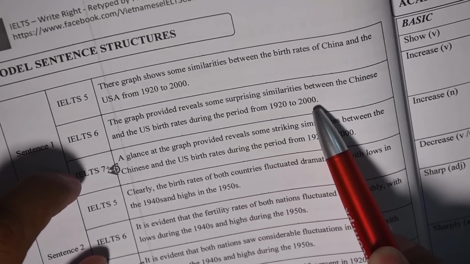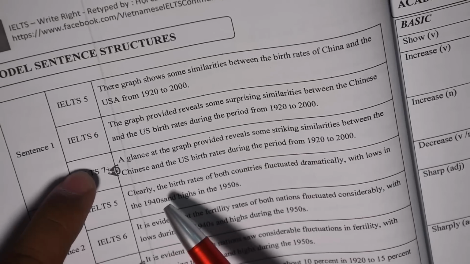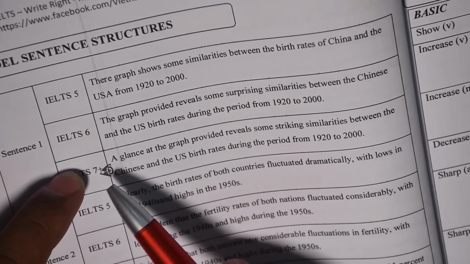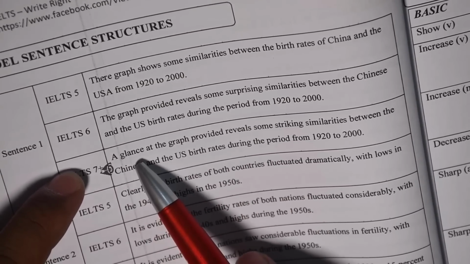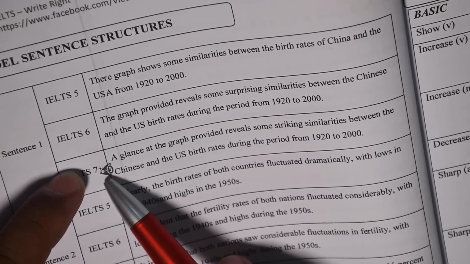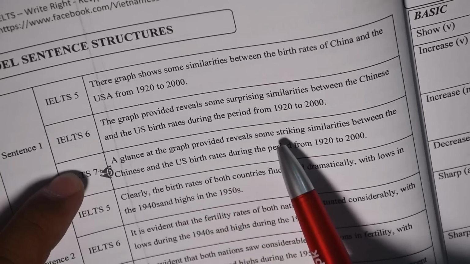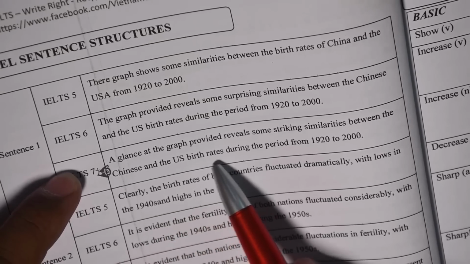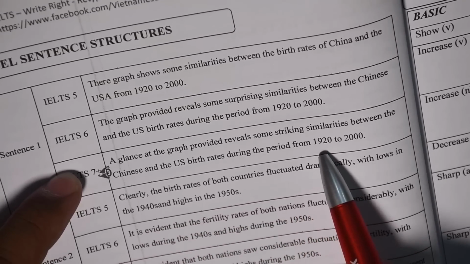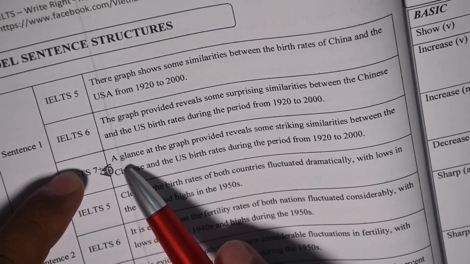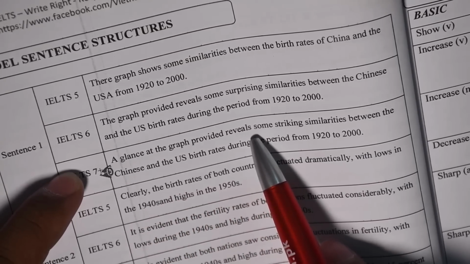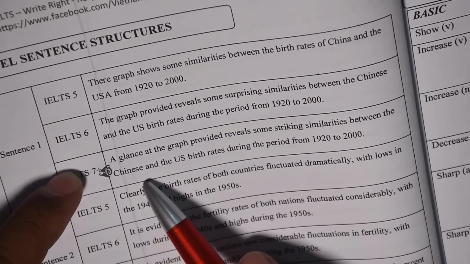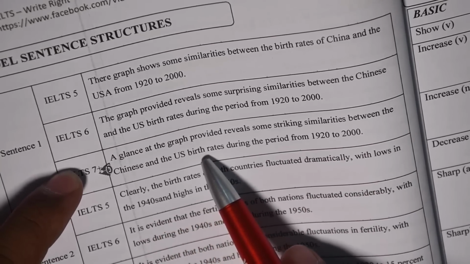For band 7 plus, if you want to get 7 plus, then the structure is: A glance at the graph provided reveals. A glance, see, good vocabulary. A glance means a look. A glance at the graph provided reveals some striking similarities between the Chinese and the US birth rates during the period from 1920 to 2000. Striking is a good word, and then the rest is the same.